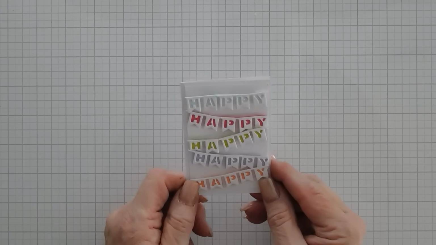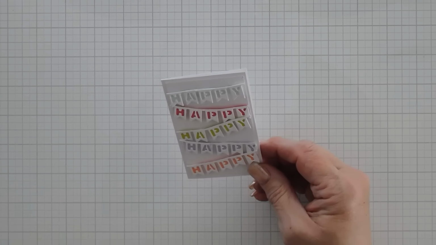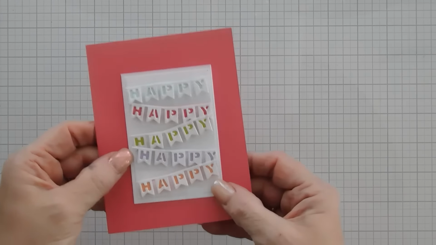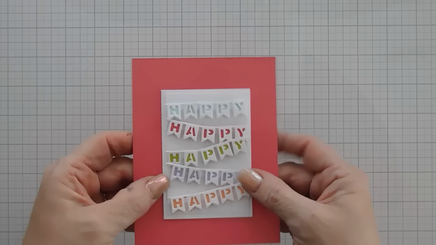Cute little birthday card. If you wanted to turn this into a tag, you could. If you wanted to add some colored cardstock behind it, I think that would make a really cute little quick and easy card.